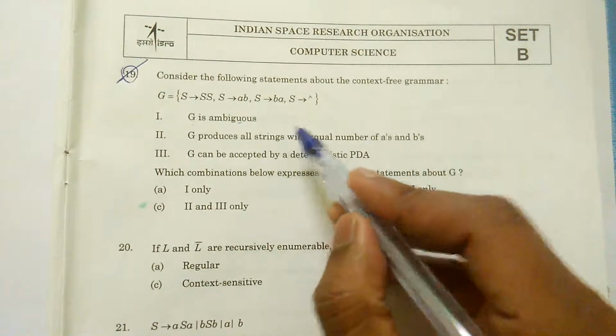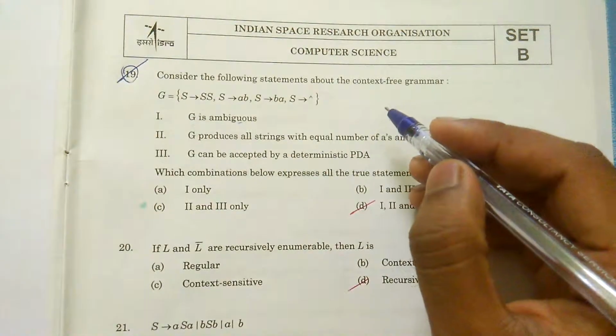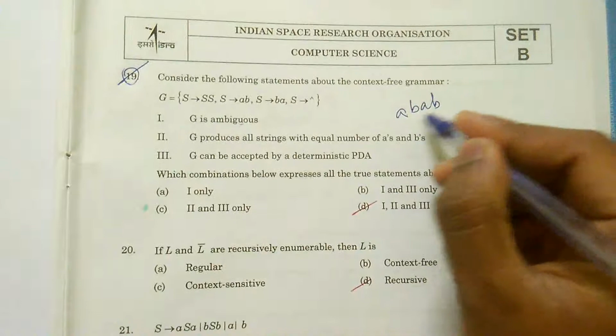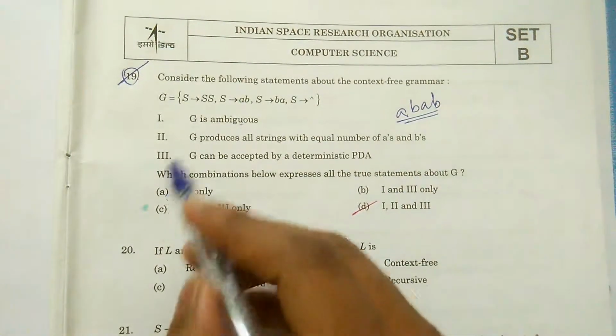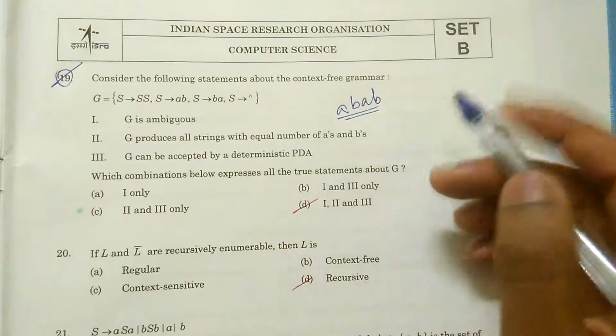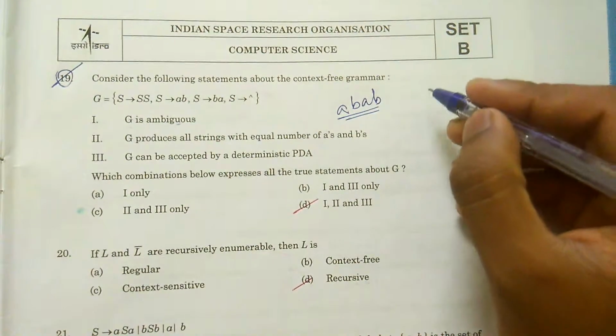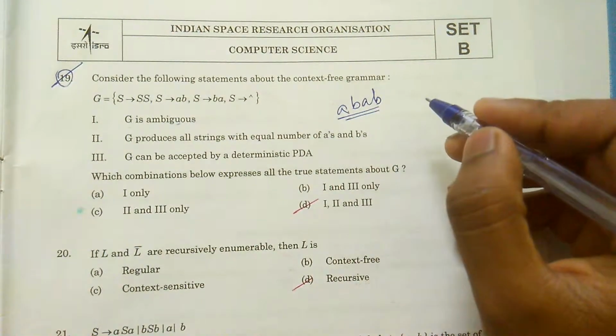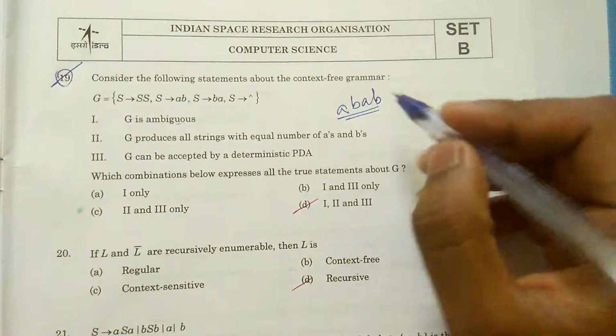Like if I take a string like AB, for AB, this string can be generated by G, and we can have two derivation trees for this string.